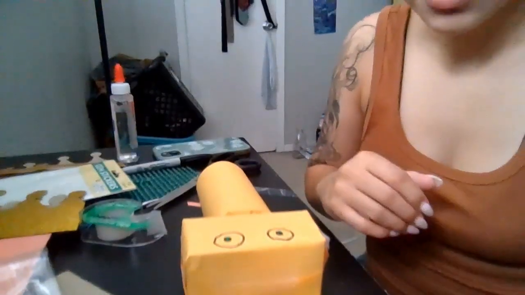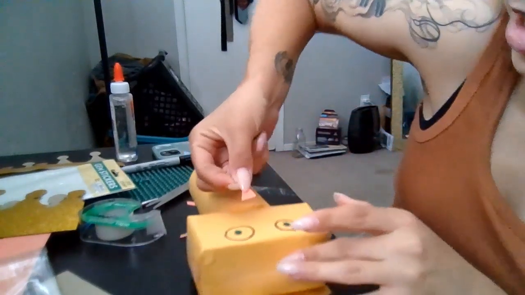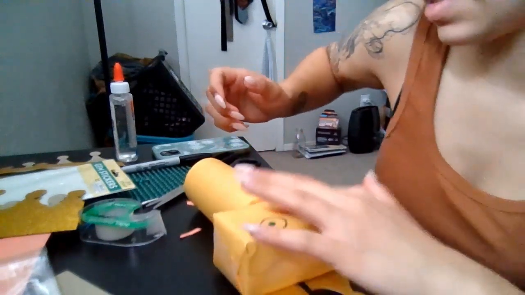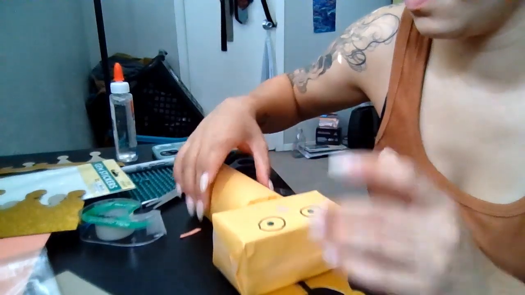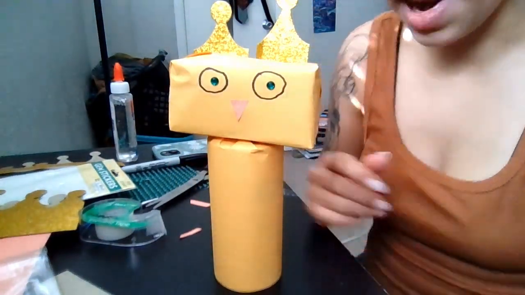So remember, dot, dot, dot, not a lot. This one, you only need one little tiny dot. Bloop, bloop. We have one little tiny dot. I'm gonna put it upside down on his face, just like this. You want to kind of squeeze it on there. Kind of looks like an owl right now.